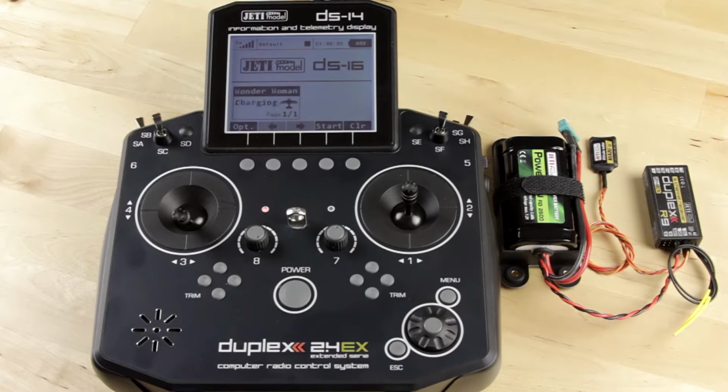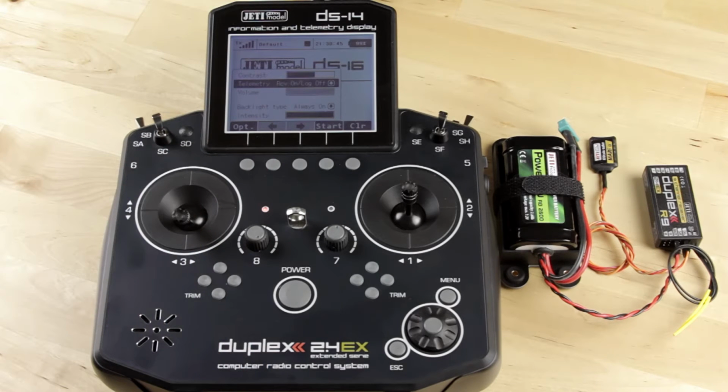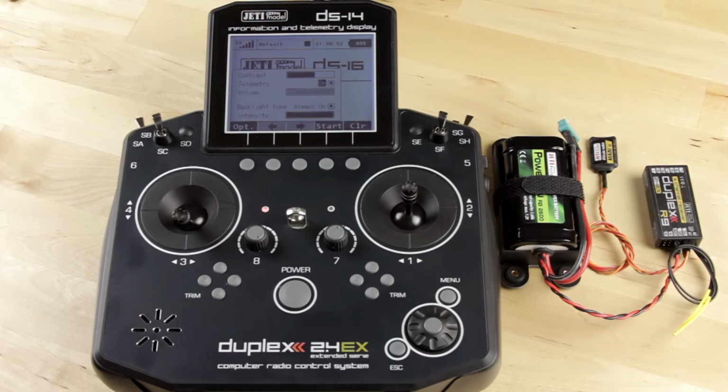I'm going to show you a little bit about the displayed telemetry on your Jeti Duplex transmitters. So the first thing you want to do is go into the options screen just to make sure that your telemetry is on. We have it on receiving on, logging off. You can also select on if you want it to log your data. For demonstration purposes, we're going to leave it on receiving on and logging off.